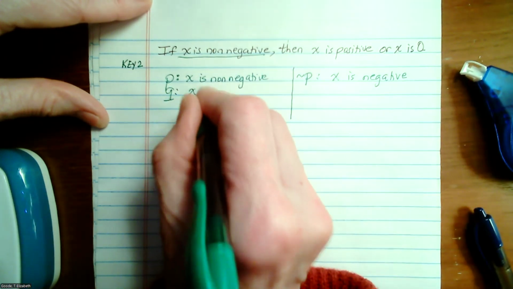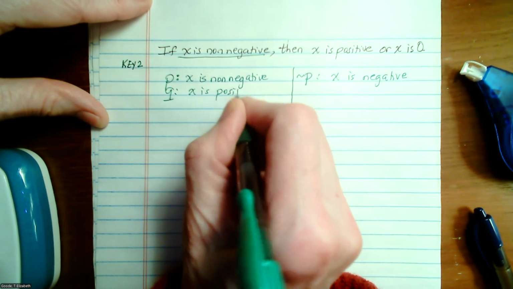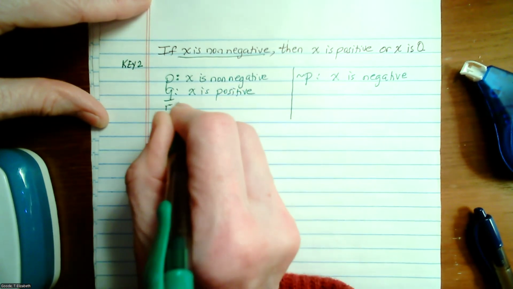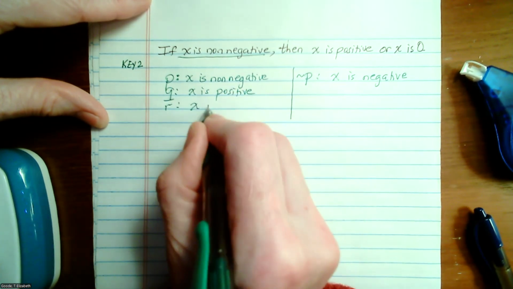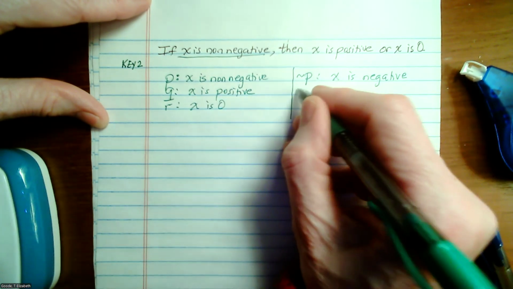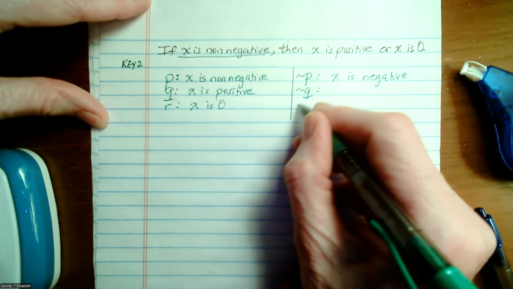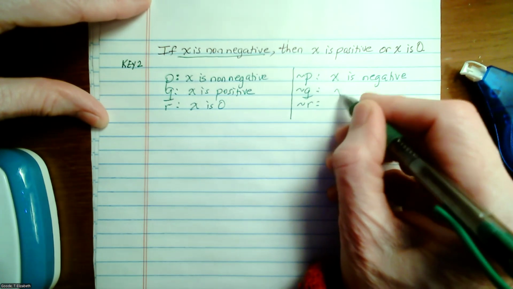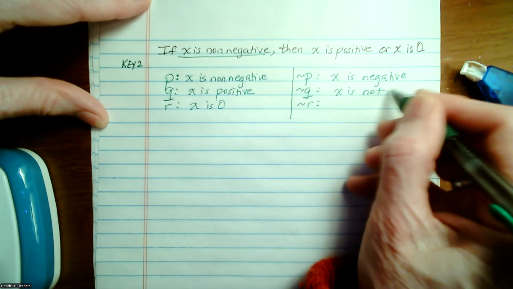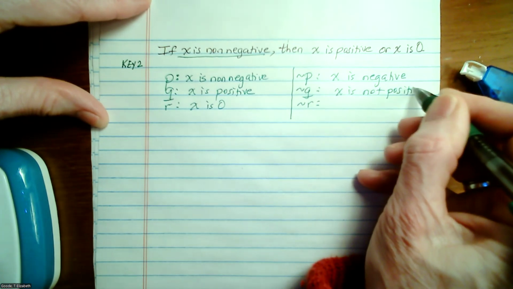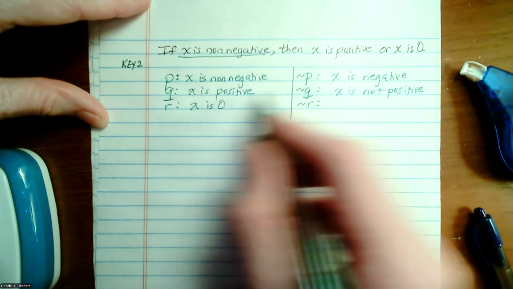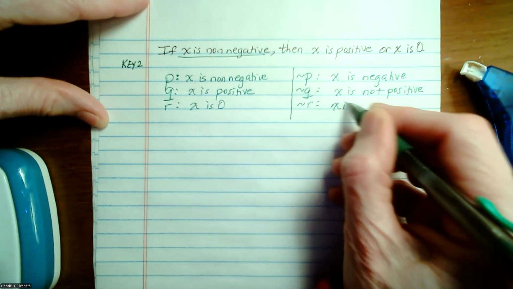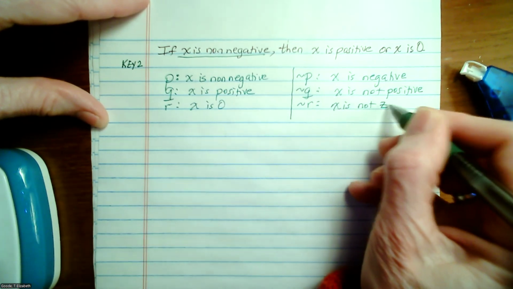Luckily, Q and R are both just in the affirmative already, so we only really have one. This is a really nicely thought out book, I think. I think she really thinks things through. X is not positive. Again, we don't say negative because that's not what it means to not be positive. And X is not 0.